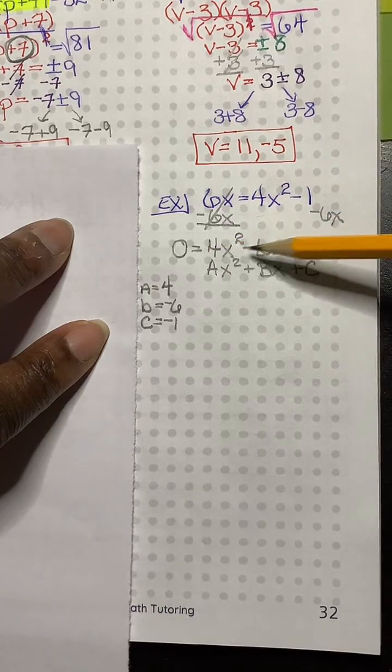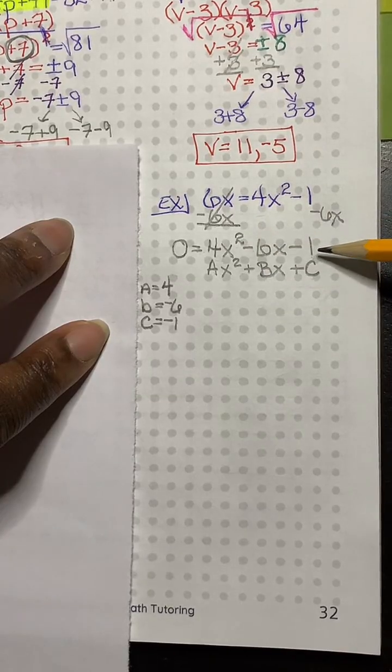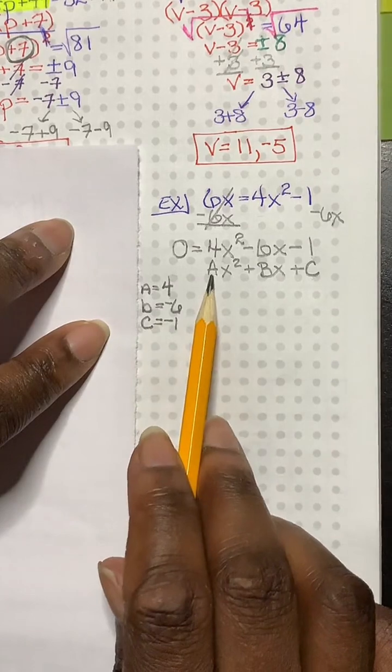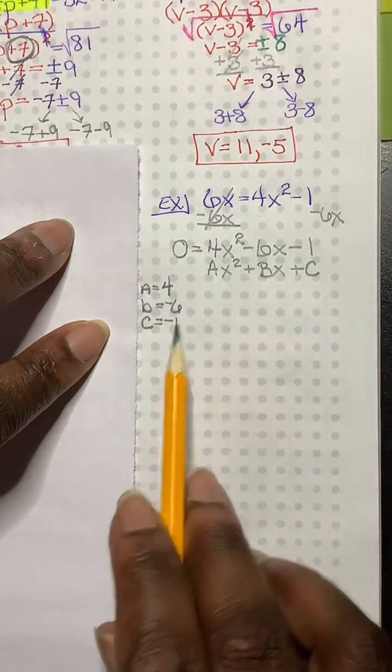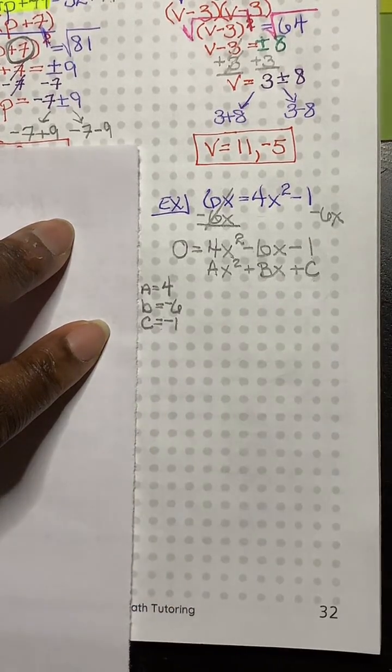So I have 0 equals 4x squared minus 6x minus 1. I just put it in standard form. So then from here, I'm just writing out what's my A, what's my B, what's my C. Okay, are we okay?